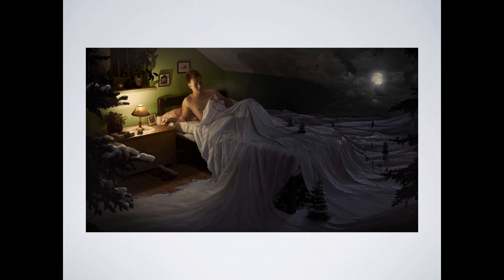This one, too bad you can't see this one better. It's a really good combination. It's a snowy landscape outside. You'll have to look at this one on the website later on. It's a nighttime snowy landscape. It blends into the sheets. The sheets then blend black into the snow over here. So it's this really cool combination of the images.